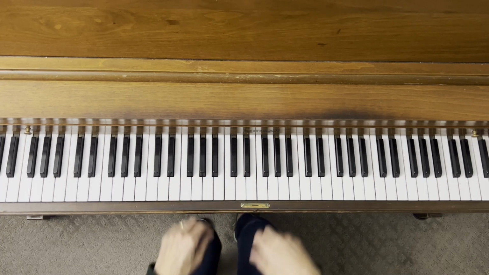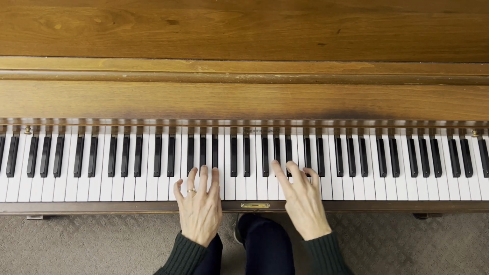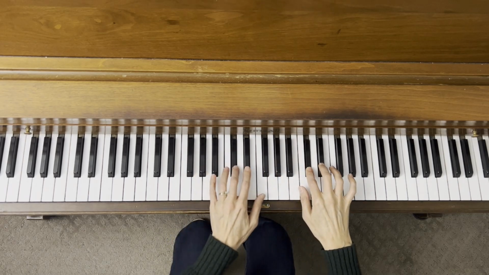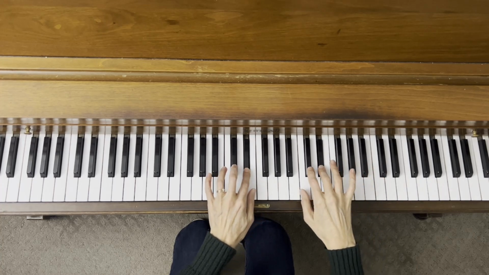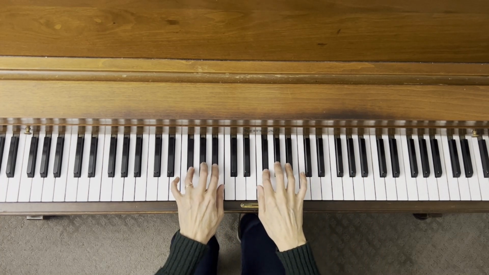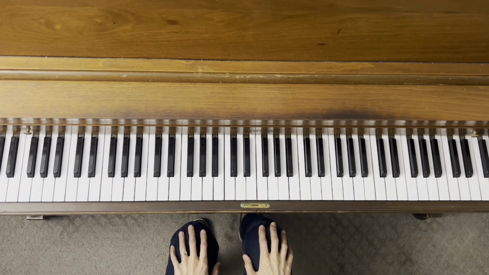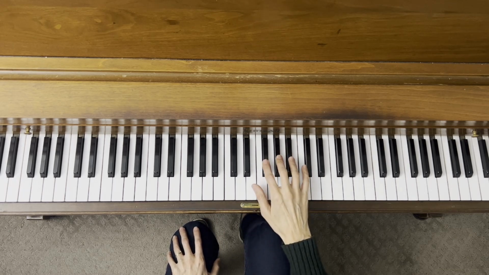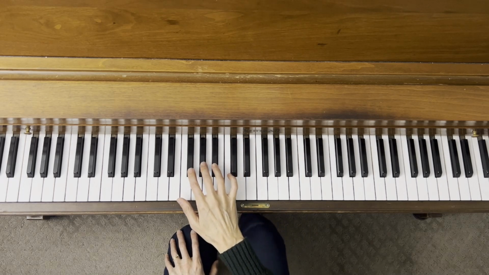All right, now let's try it slowly, hands together. Very good. All right, so that was your 1 octave scale. Now let's do your 2 octave scale. And for this, I'm going to take it down an octave. So we're going to go below middle C for this one.